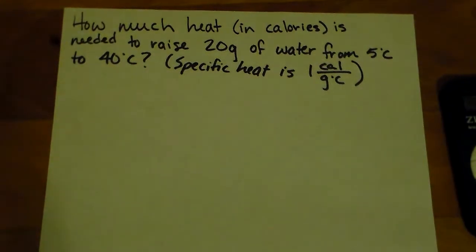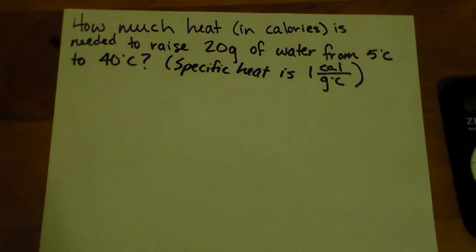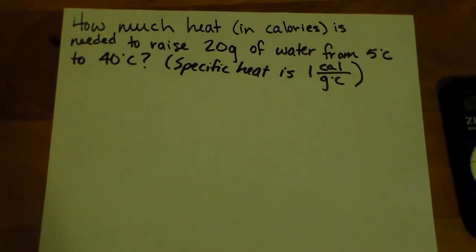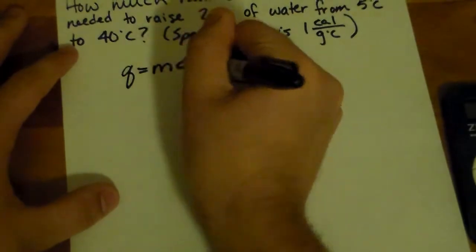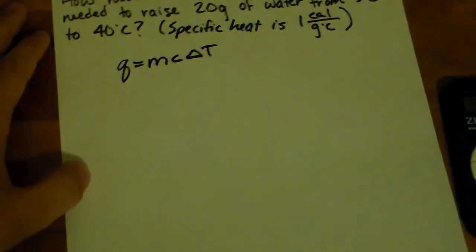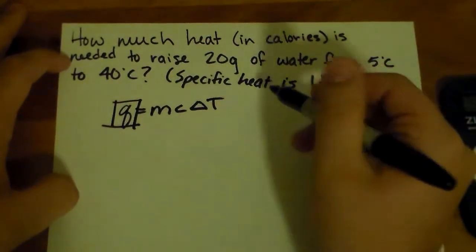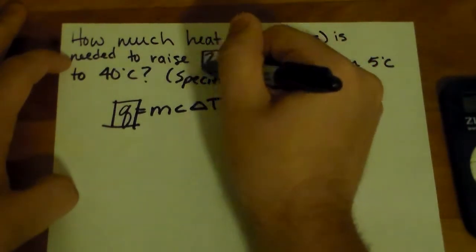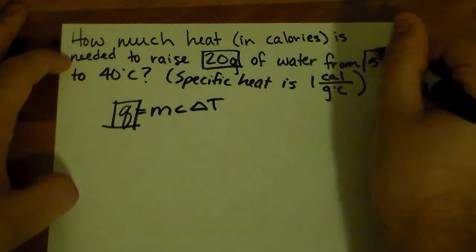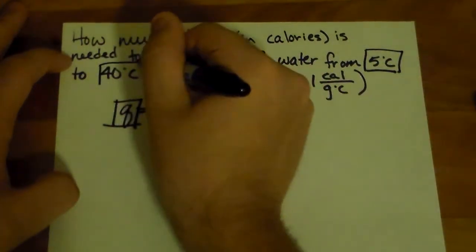Alright, our first problem here asks us how much heat in calories is needed to raise 20 grams of water from 5 degrees to 40 degrees Celsius. The specific heat is 1 calorie per gram degree Celsius. So it's talking about heat. So we want to write down the equation Q equals mc delta T. So what is heat? Heat is Q. We are looking for Q. We are given the mass, and we are given the initial temperature and the final temperature.